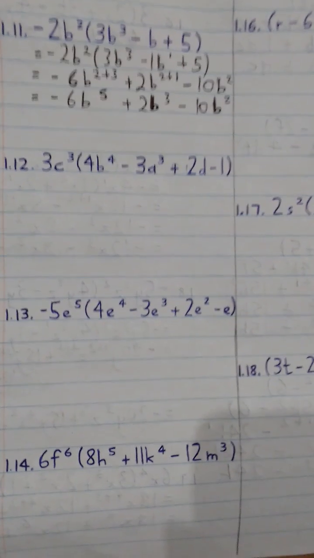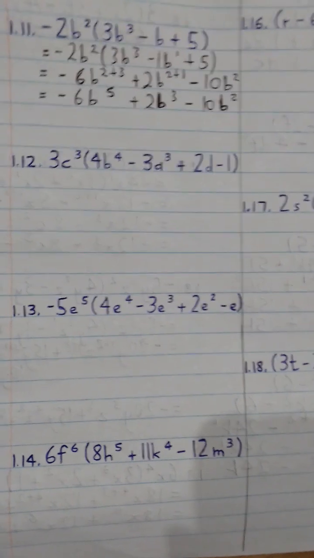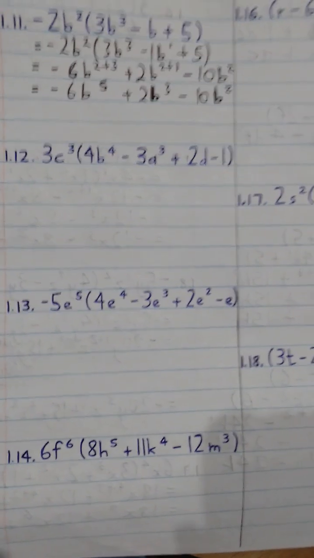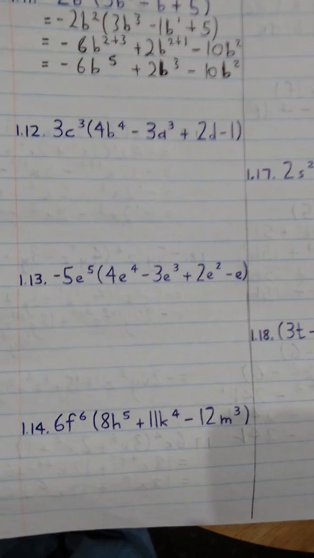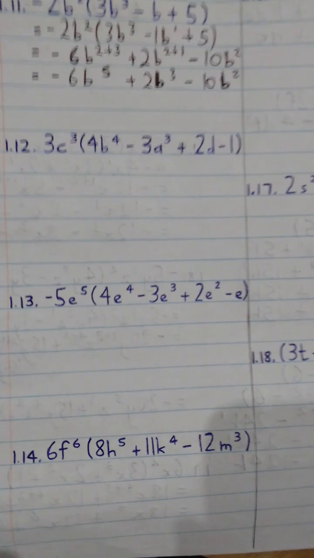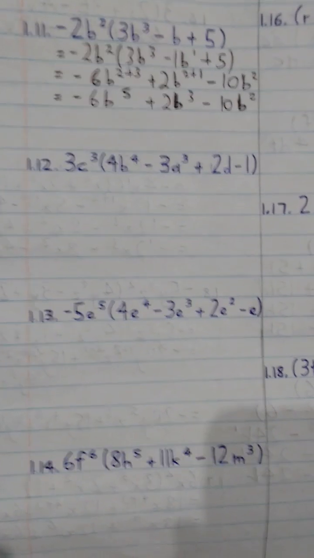1.12, 3c to the power of 3, open bracket, 4b to the power of 4 minus 3a to the power of 3 plus 2d minus 1. So we have different variables and everything has a number, so just multiply.